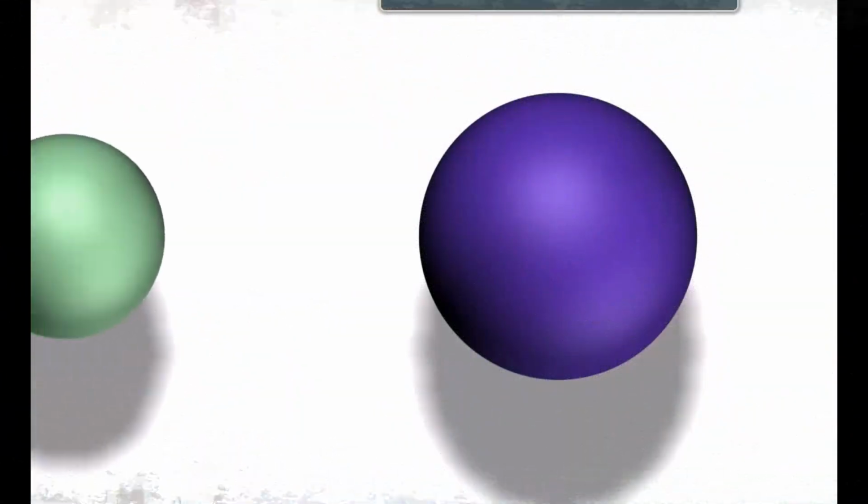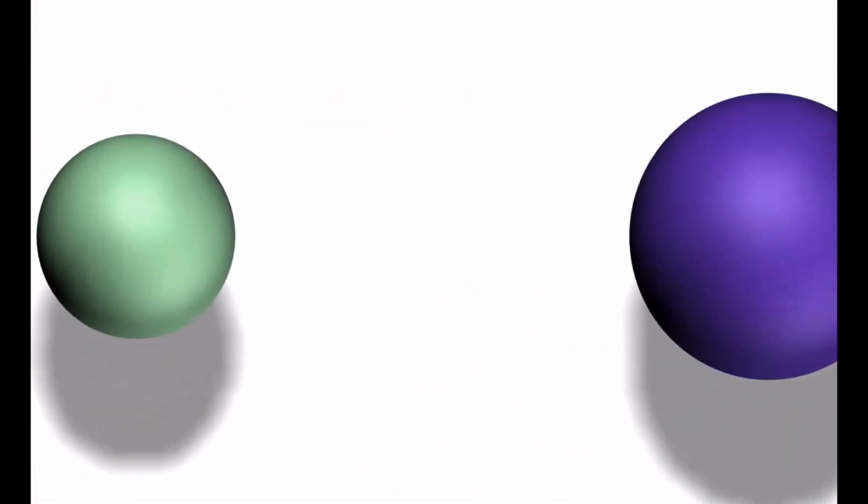Today we are going to prove the conservation of momentum in the case of elastic collision, where we say m1v1 plus m2v2 equals m1v1' plus m2v2'. Now Jana will tell us about the materials.